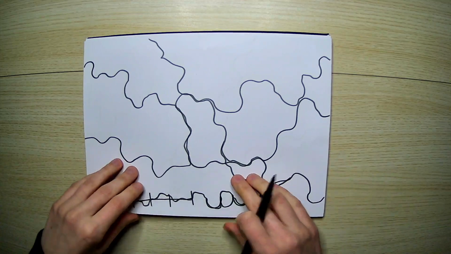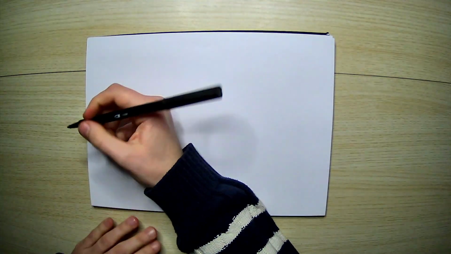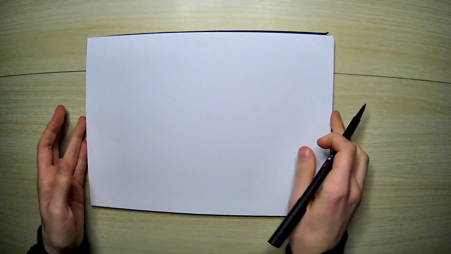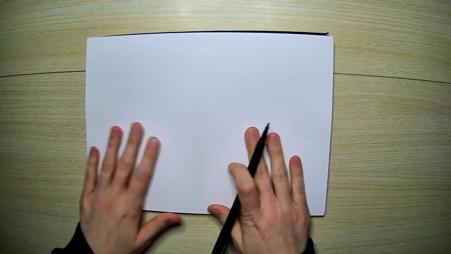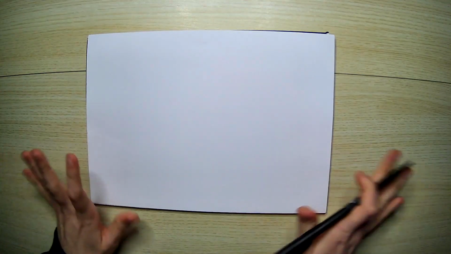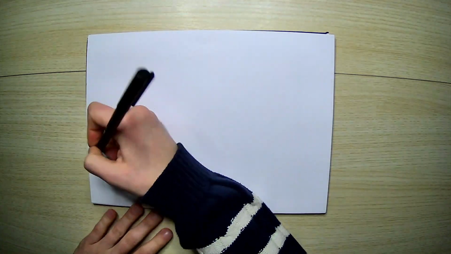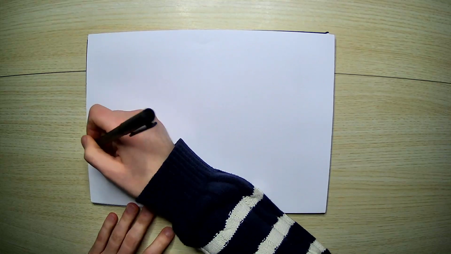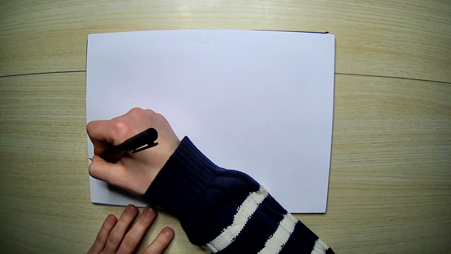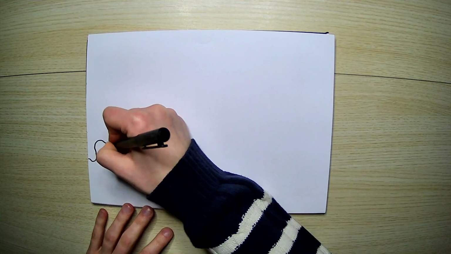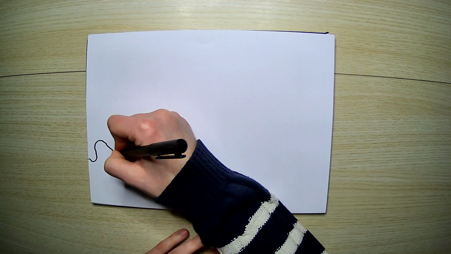So how exactly do we draw these lines? I suggest you close your eyes and grab a piece of paper. It can be any piece of paper. It doesn't have to be blank like mine. Any will do. Close your eyes, grab a pen or a marker, and start drawing a line. And notice, where does your hand want to go? So I see that my hand wants to go down.